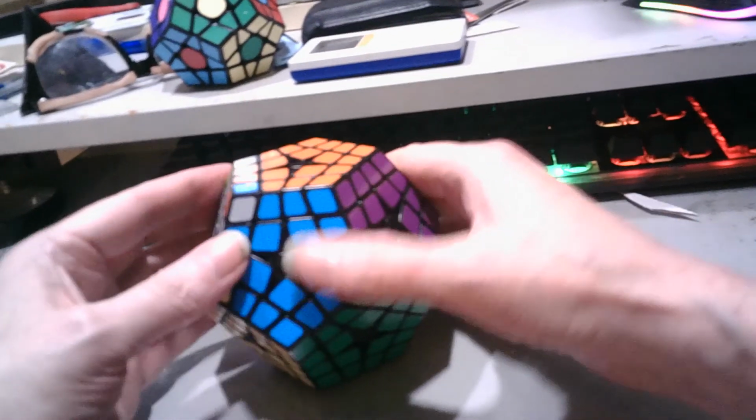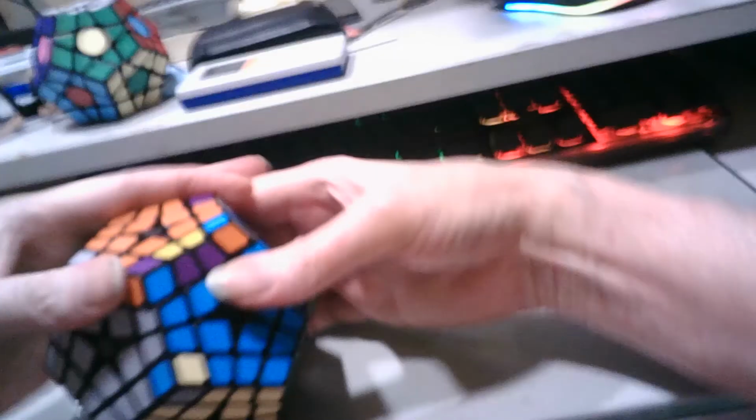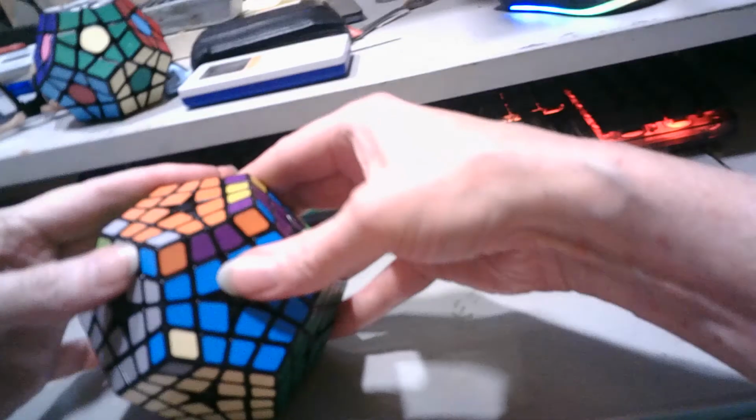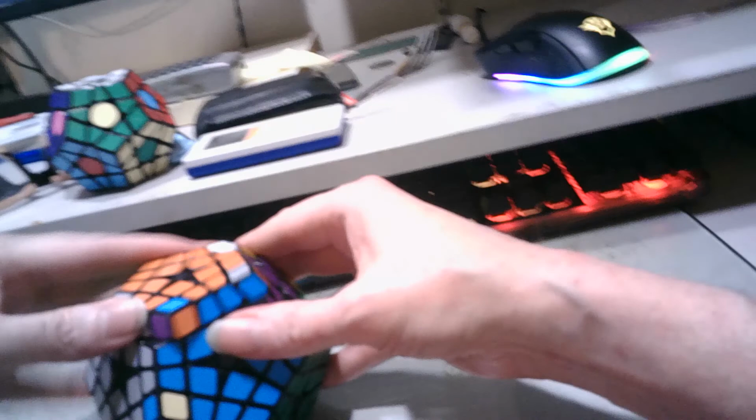And while it is on the table, we do R I D I R D. But since I want to lay it on the side, I'm going more like this. One more turn. Don't forget to finish it off.